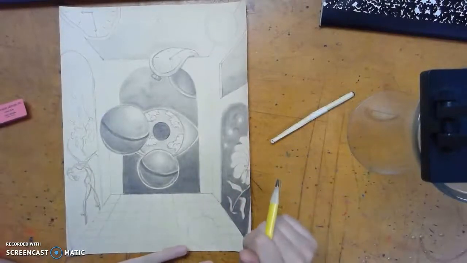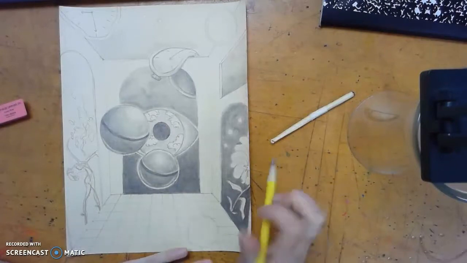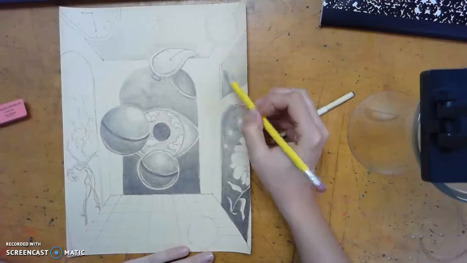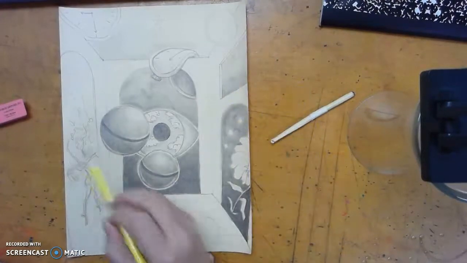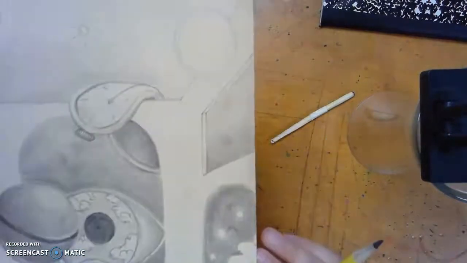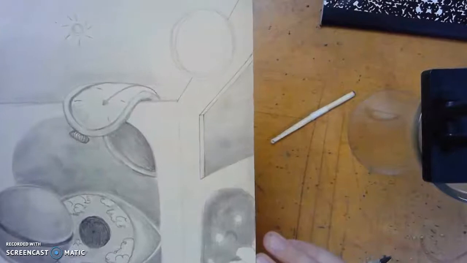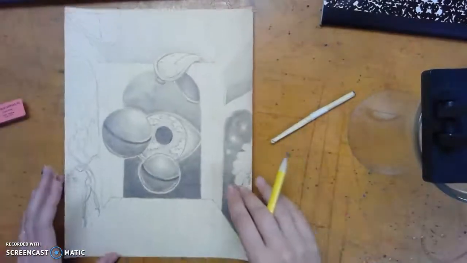All right, so for the last part of our surrealistic art tutorial, we're going to add some dimension to the wall. I'm going to show you how to do that on this one and this one. And if you drew this top window, you can just copy how I have it. Go ahead and pause and then draw it like that. All right, so let's get started.